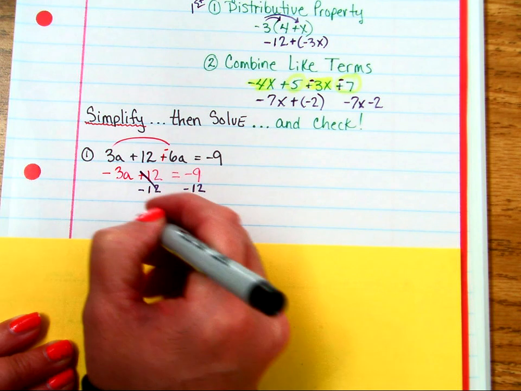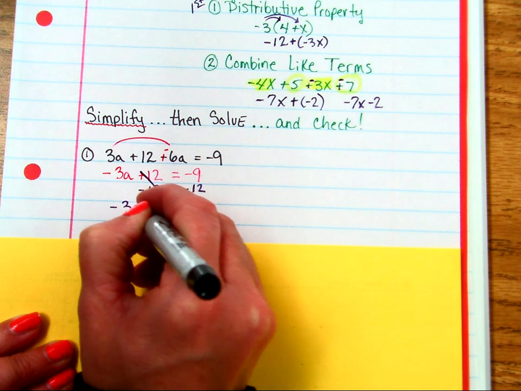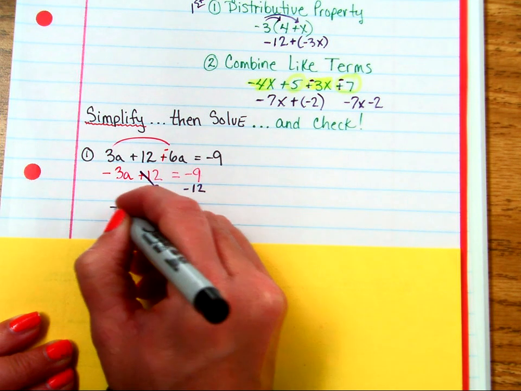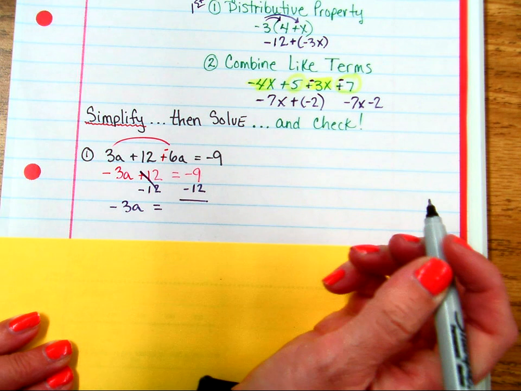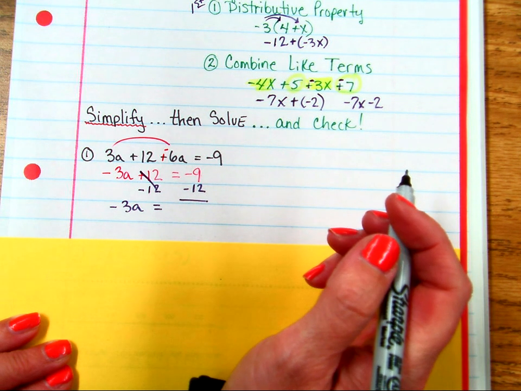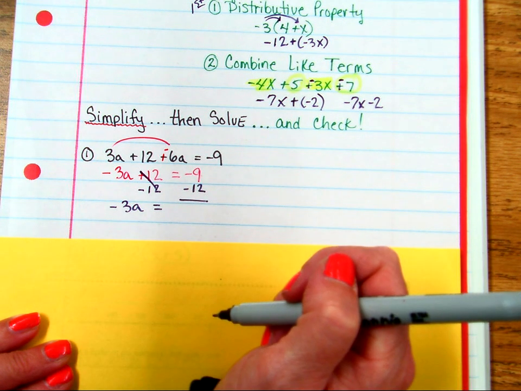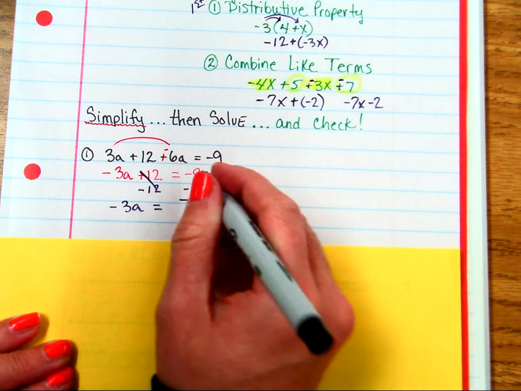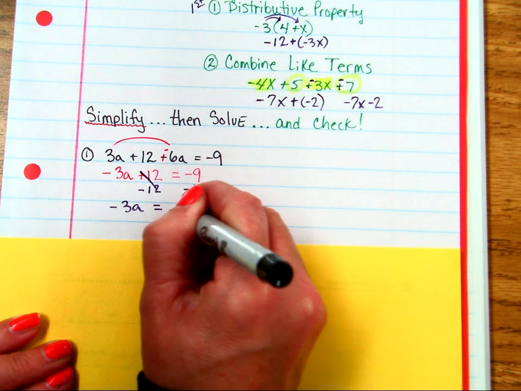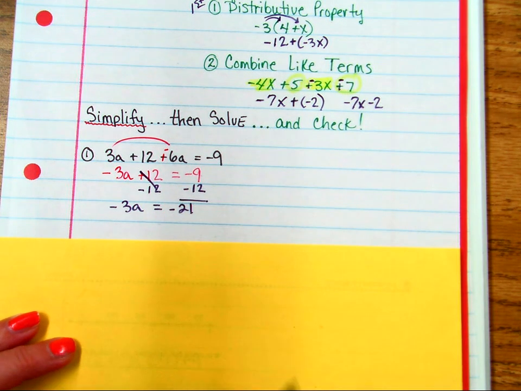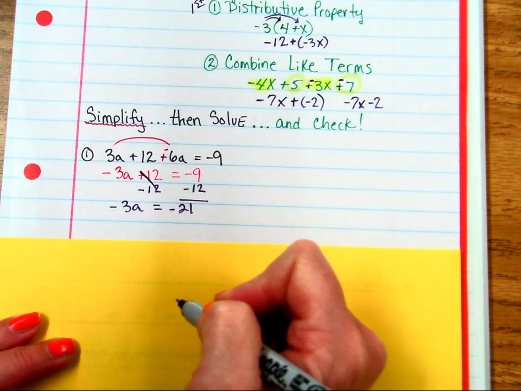Let's bring down this negative 3a, my equal sign. Notice it's all nice in a straight line here. And again, using your calculator is fine. You want to type in negative 9 minus 12, and it'll do the math for you. We end up with a negative 21. Make sure your calculator operation works out to be the same, so you should be working it out with me. Pause it as you need to.